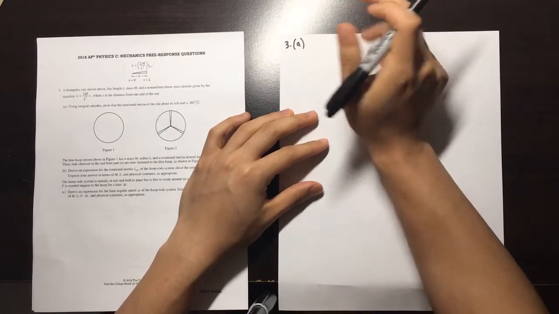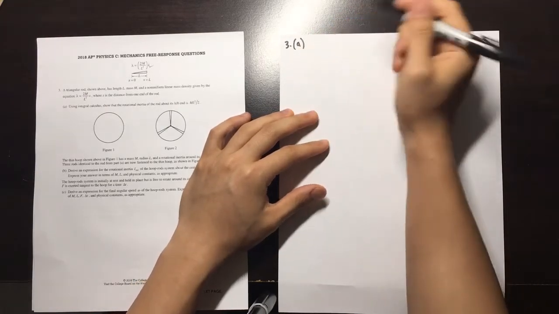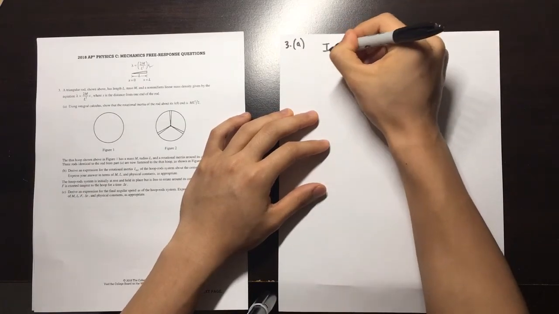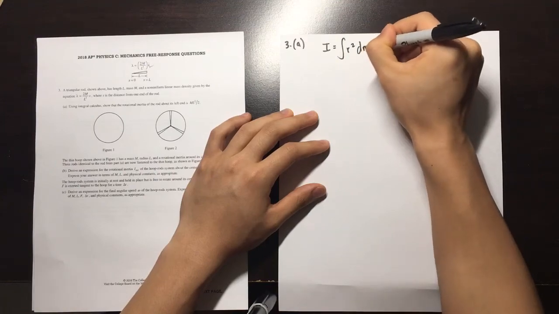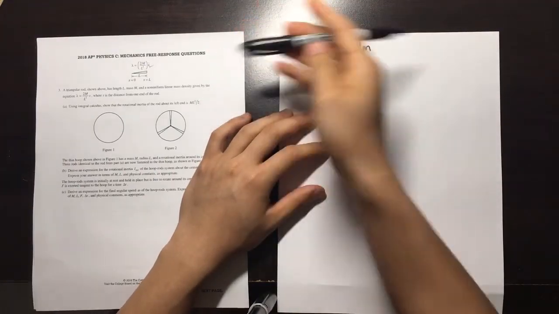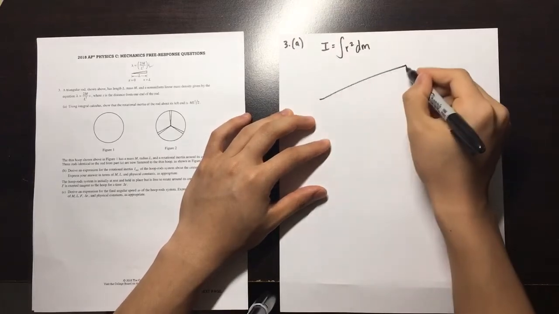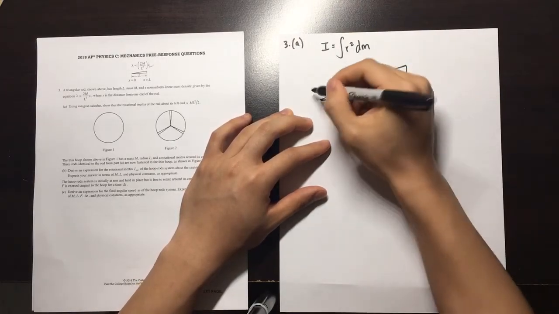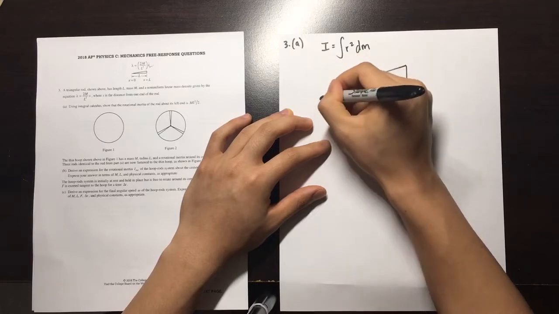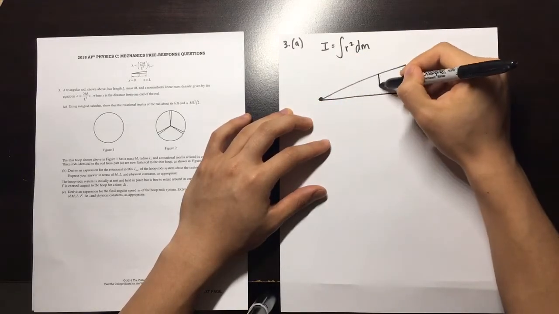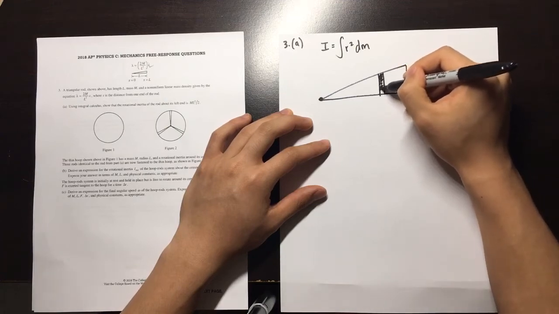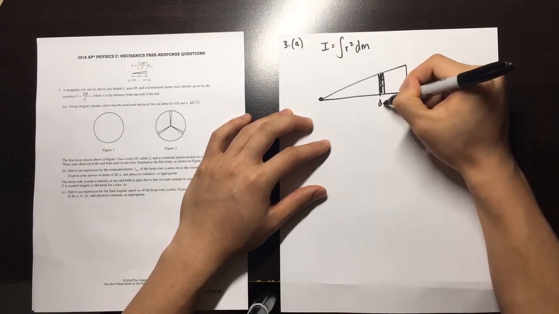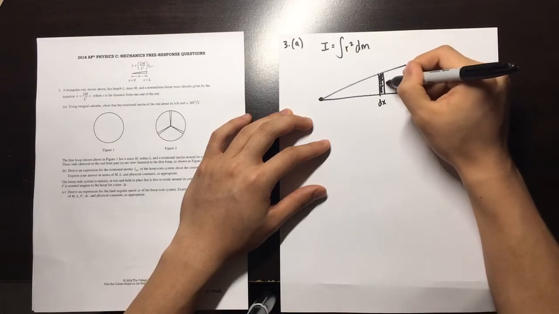For any "calculate the rotational inertia using calculus" questions, always use the formula: I, rotational inertia, equals the integral of r squared dm. So now let's look at the problem. This triangular rod, they want the rotational inertia about this point. Now let's consider just any mass of thickness dx and mass dm. I'll just say dm right here.